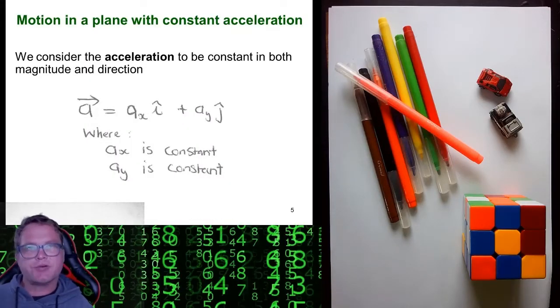We will be considering motion in a plane with constant acceleration. We will consider the acceleration to be constant in both magnitude and direction. A way for us to generally express the equation for the acceleration, this will be the overall acceleration vector, is that it will have a component in the x direction, a_x, in the i hat direction, plus a component in the y direction, represented by j hat. And these values themselves will be constants.